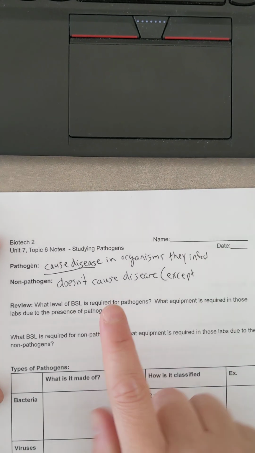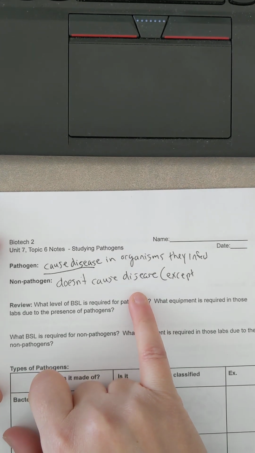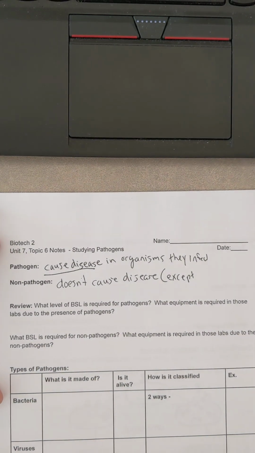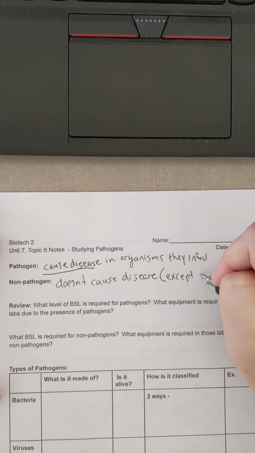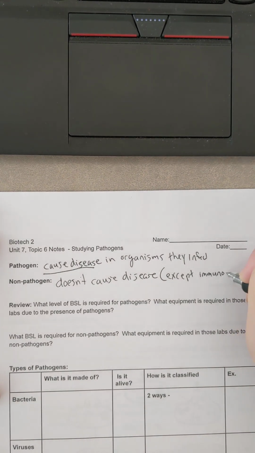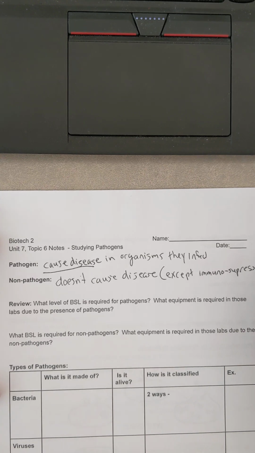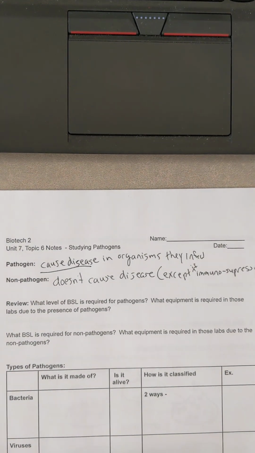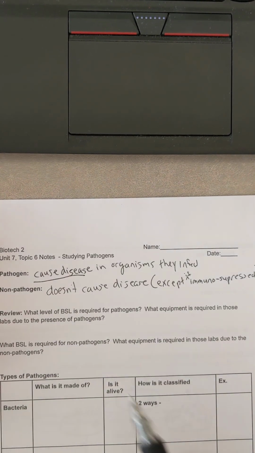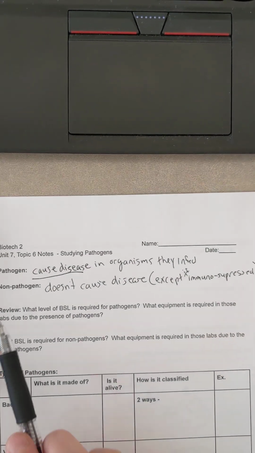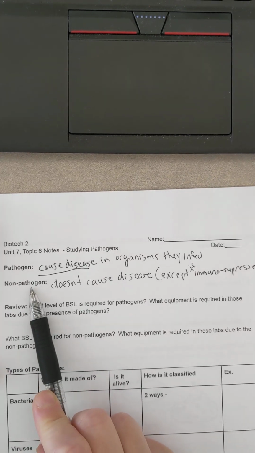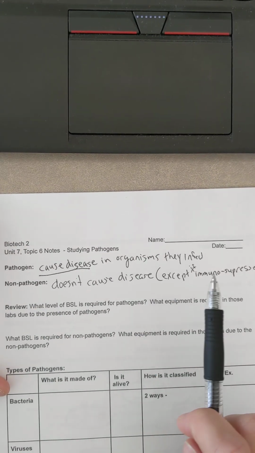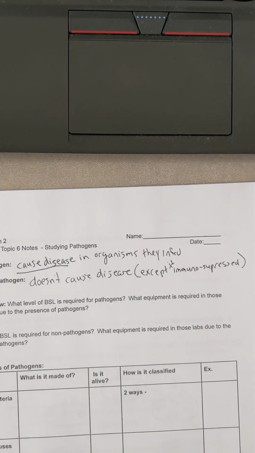We are assuming that the organisms we're talking about here are normal, immunocompetent individuals. If someone is immunosuppressed for any number of reasons, maybe they're receiving chemotherapy, maybe they have an autoimmune disorder, maybe they have HIV or AIDS, a non-pathogen, meaning something that is not dangerous to the majority of people, could still infect and cause disease in an immunocompromised individual.